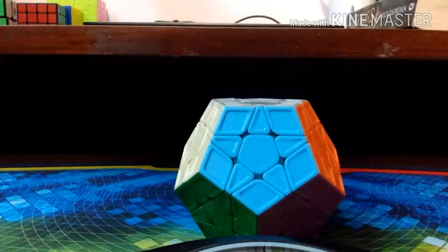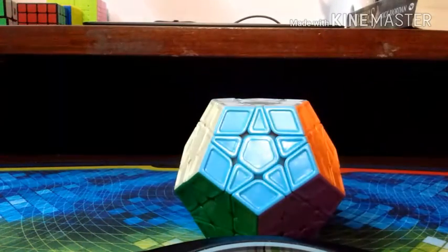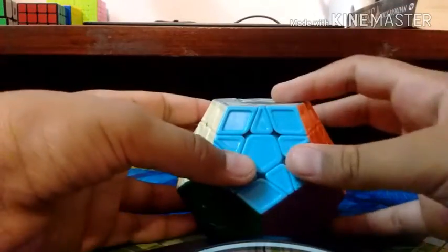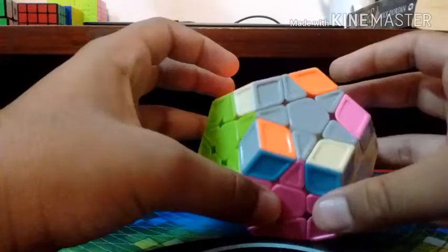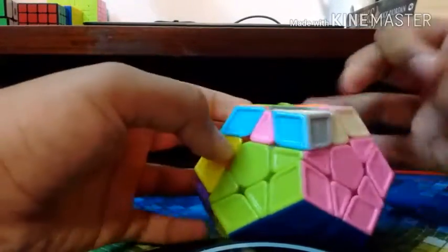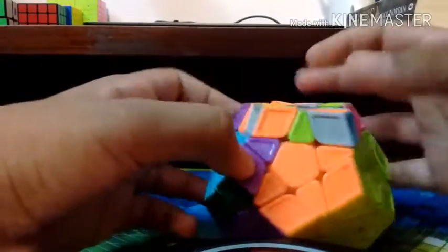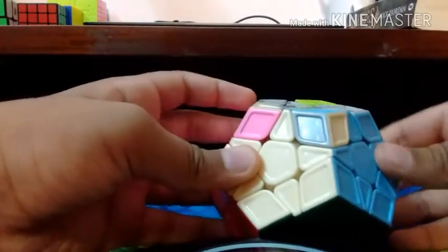First, this is a 2-part tutorial. This is part 1 out of 2, so let's get into it. First I'll show you the normal beginners method on the Megaminx last layer. What you first do is the star, then you permute the edges, then you permute the corners, just keep doing that, and then you orient the corners.